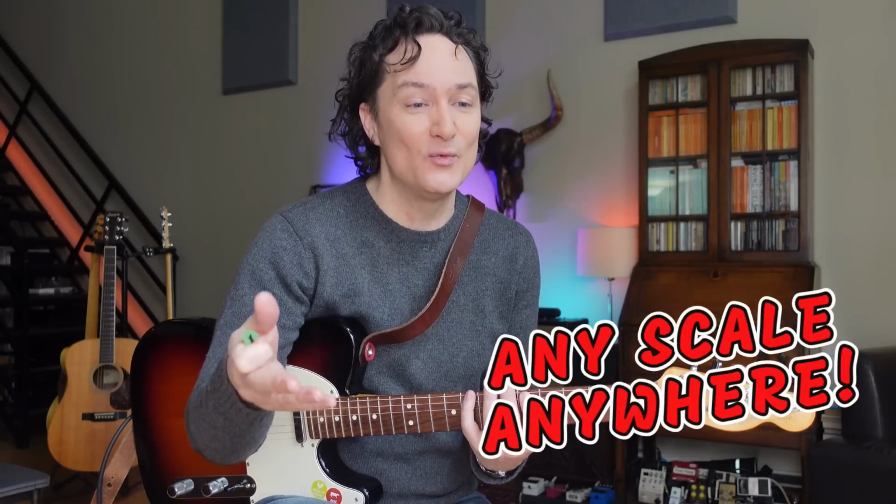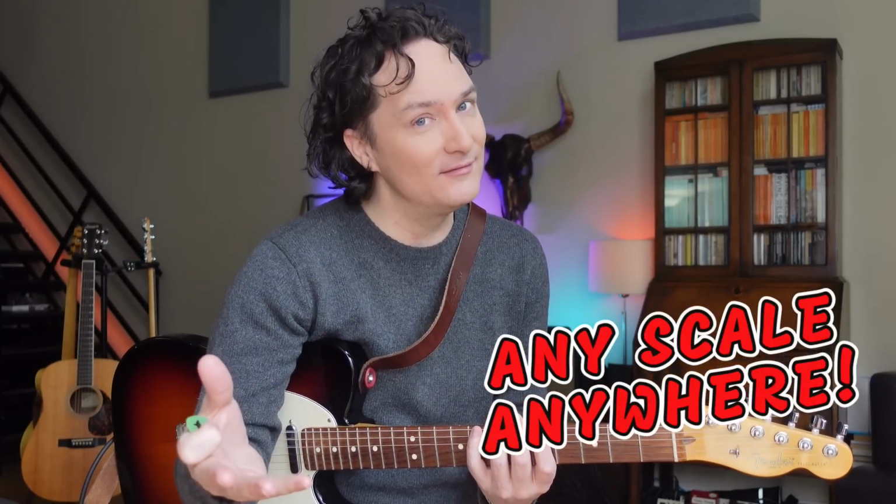And keep in mind, we can play one scale for a whole song, but we can also change scales. We could play many scales in one song. And in that case, we would really need to be able to find whatever scale we need, wherever we need it.